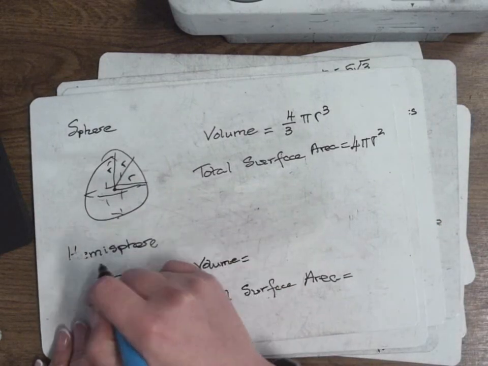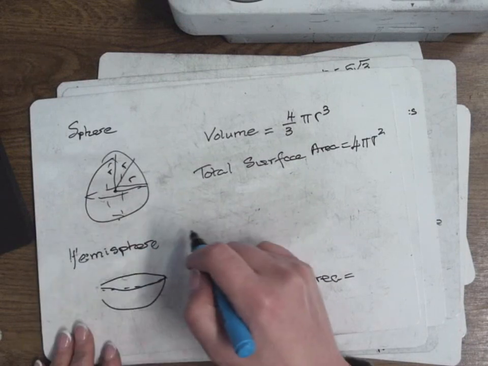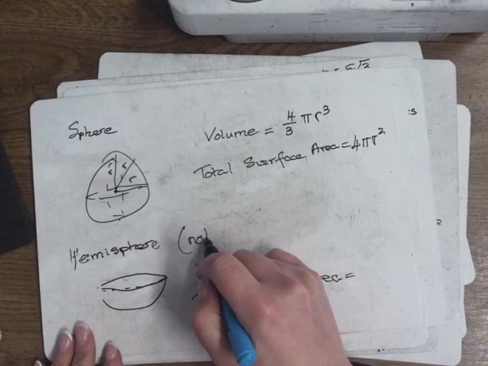Hemisphere. Hemisphere is not in the log tables, girls. So a hemisphere is not in the tables.